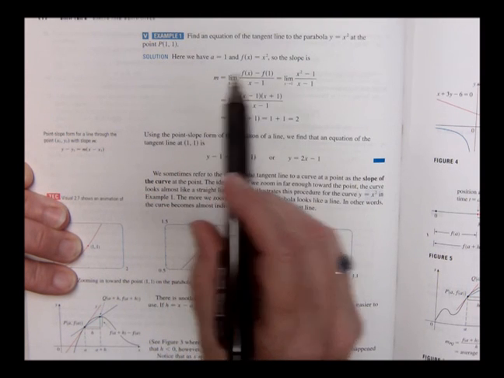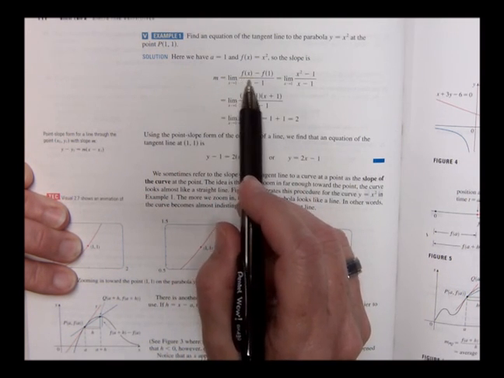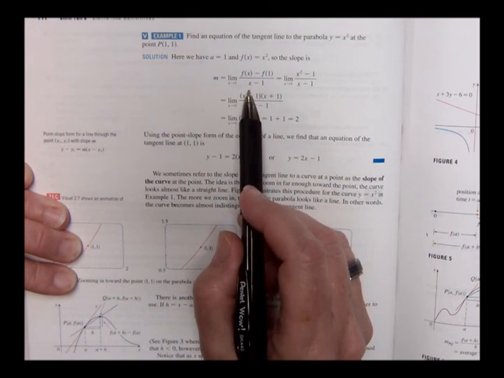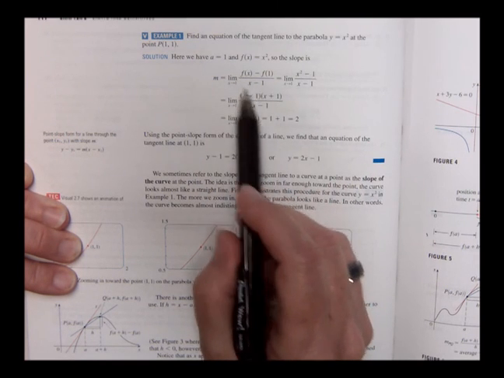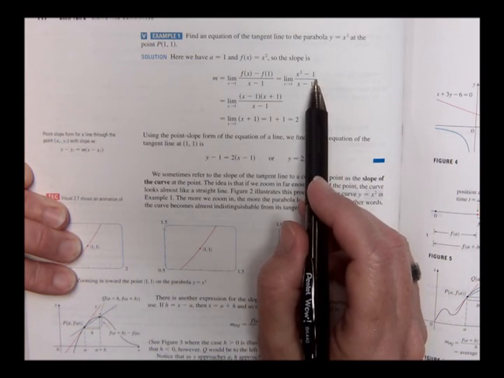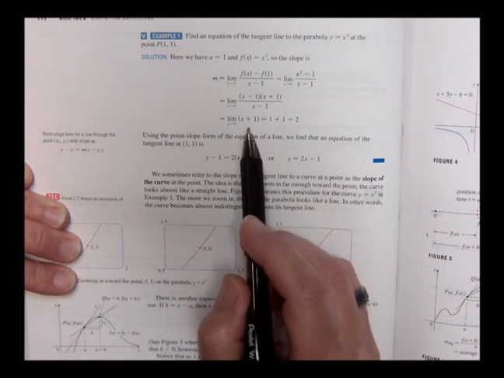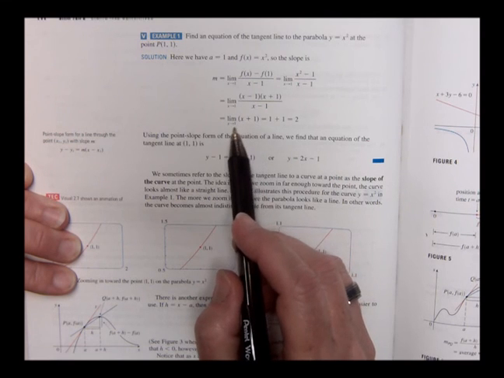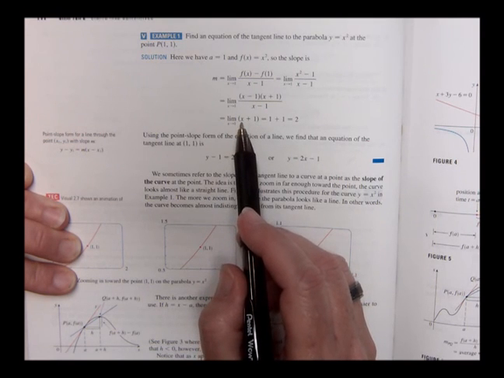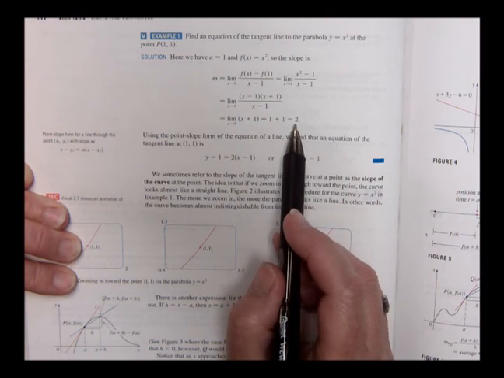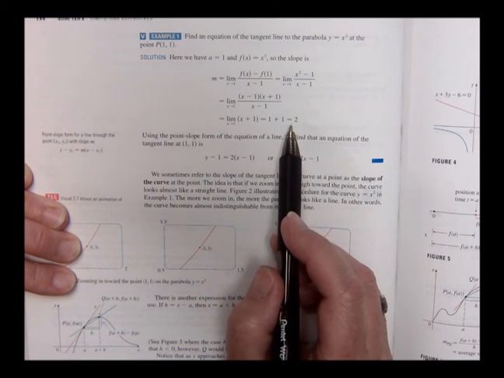So I have f of x minus f of 1 over x minus 1. I plug that in just like I did before. I also factor and reduce just like I did before. And now I get down here and I realize that I can plug my 1 value in, and I do in fact get the slope of 2.